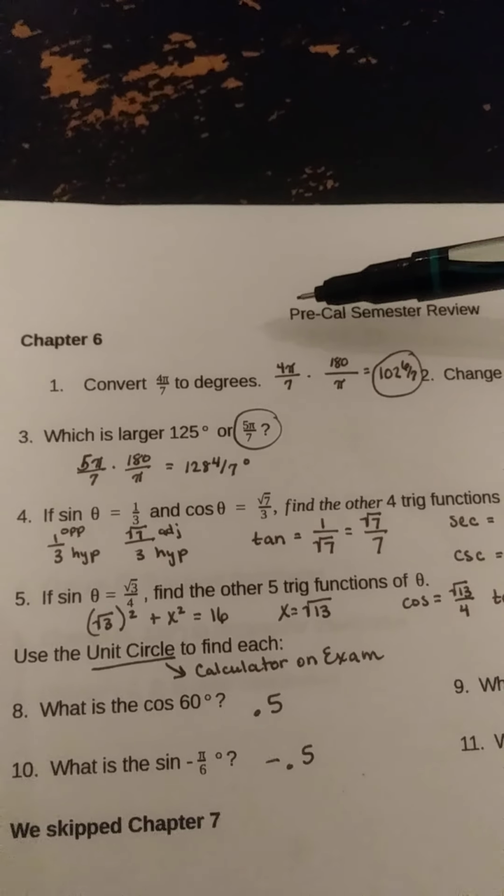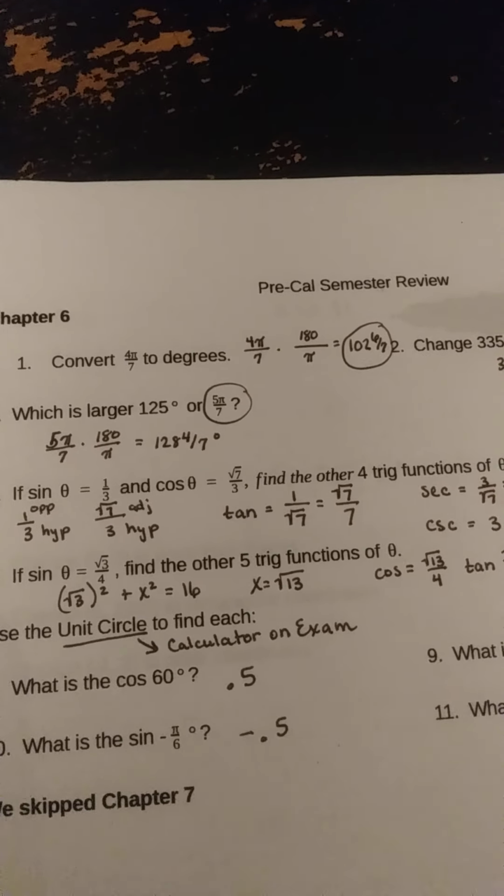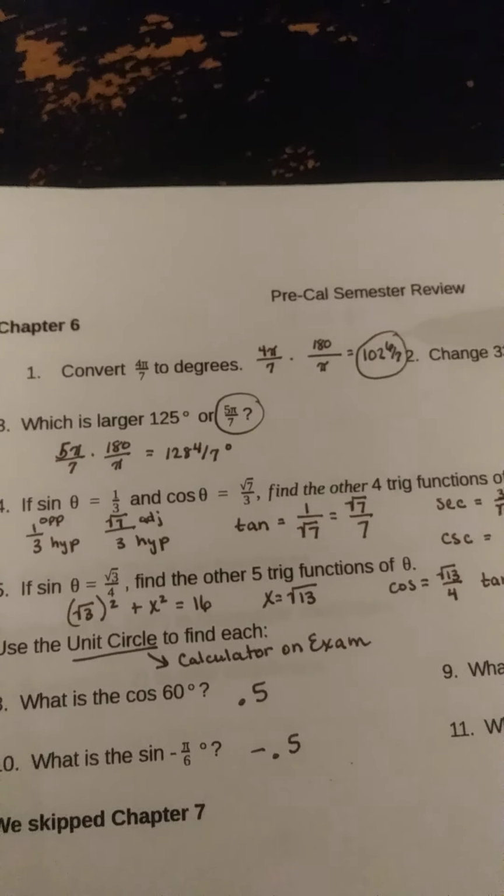Okay, Precal, I'm going to go over the answers to Chapter 6. There's also just a photograph of it if you just want to look at them and check your answers before.